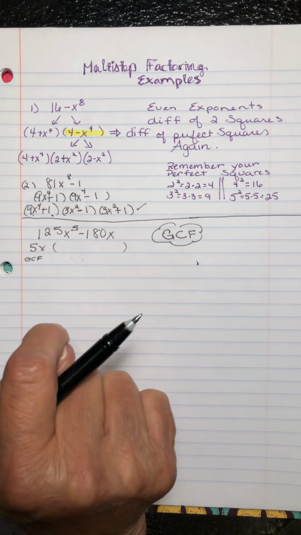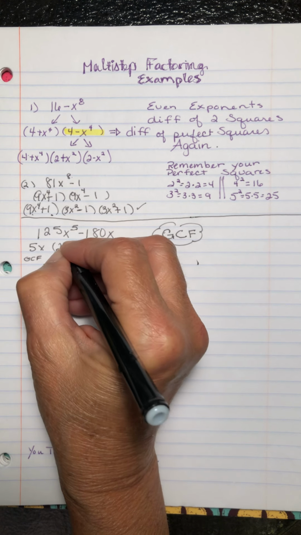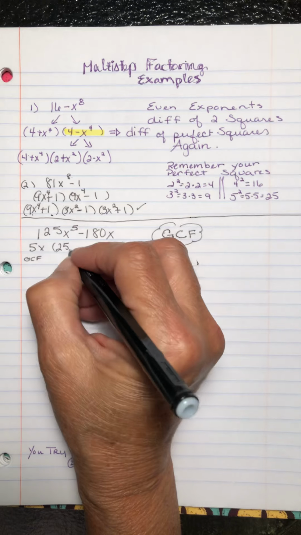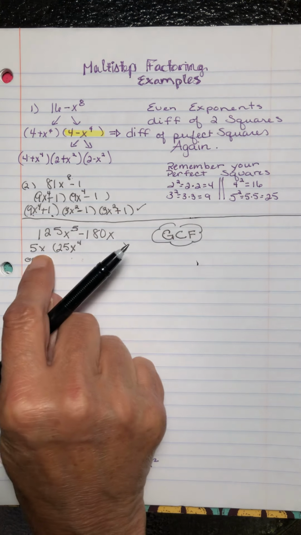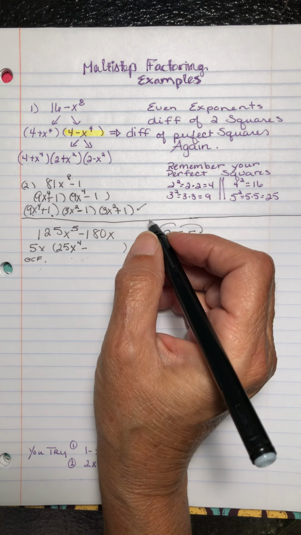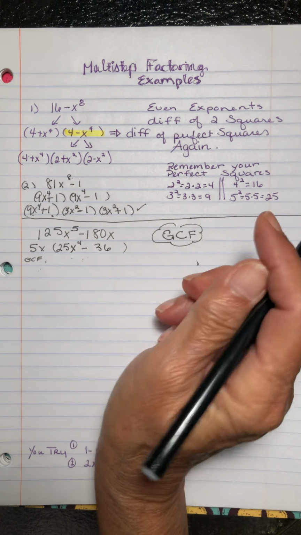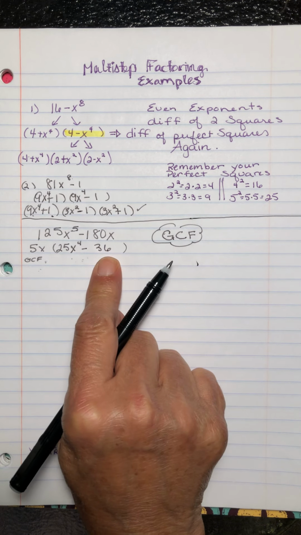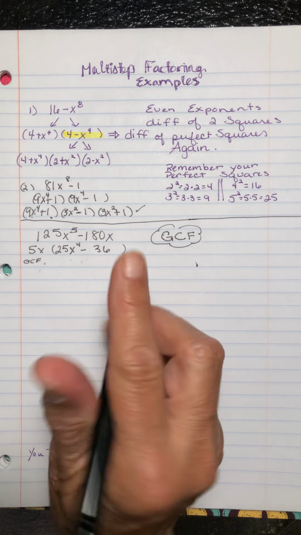5 times what gives me 125? Think of quarters. How many quarters do we need to make 125, right? And how many x's are left when we pull one out? Only 4. Now how many times is 5 going to 180? That's 36 times. And not surprising, we can go farther. These are perfect squares. So let's continue.